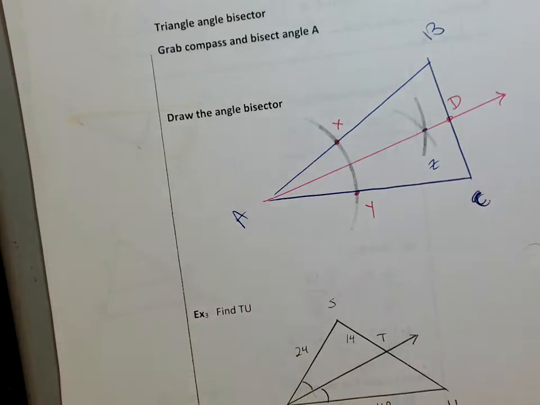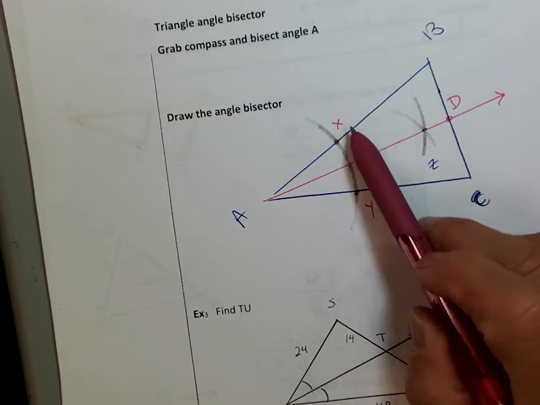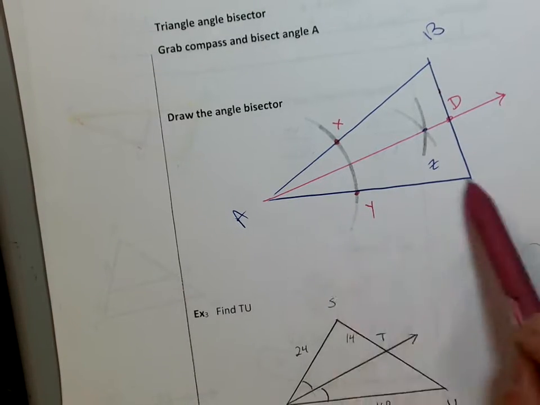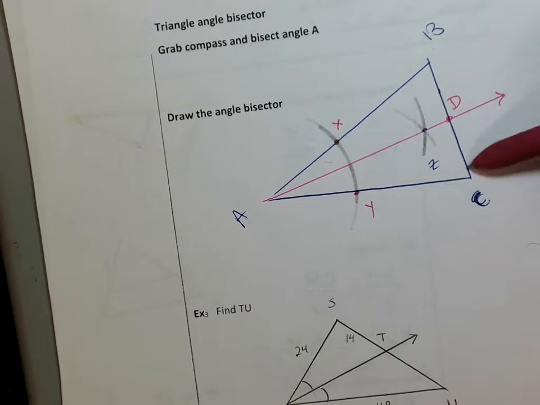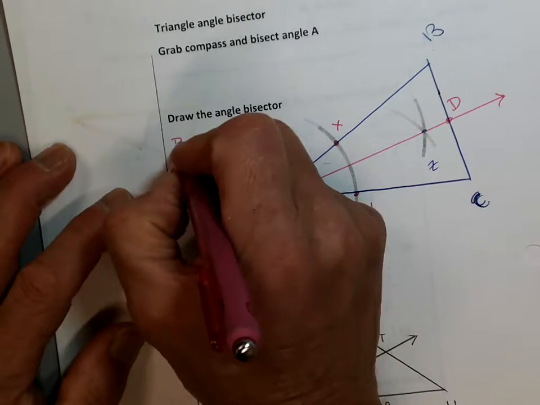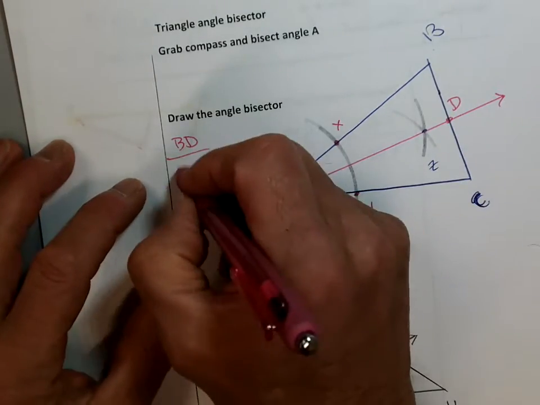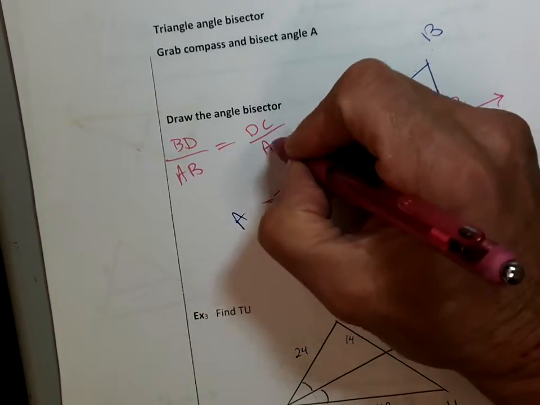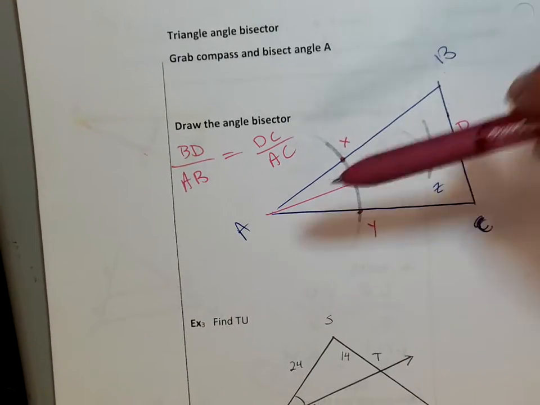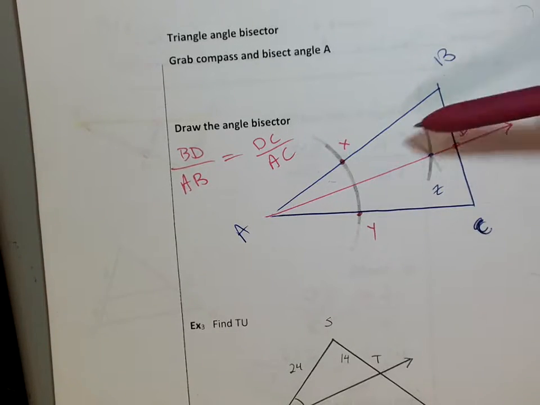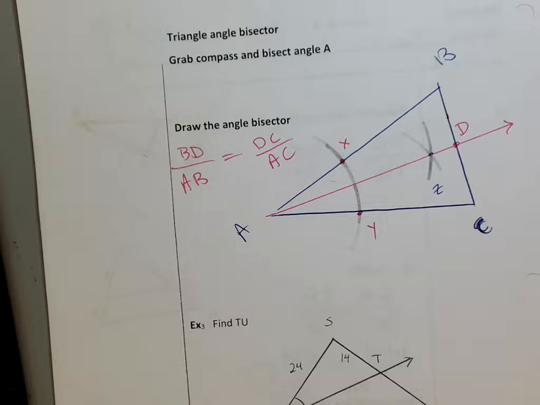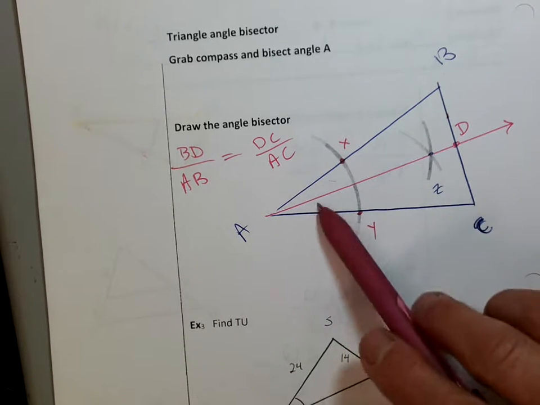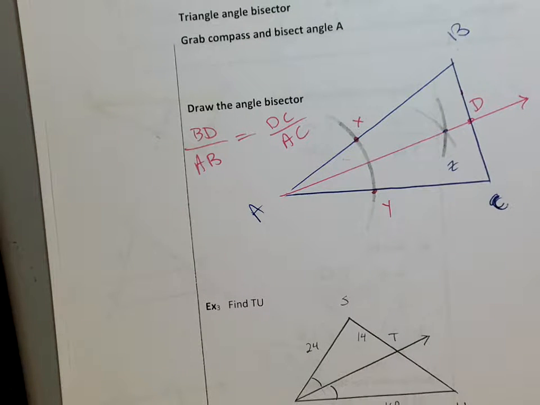So here we go. Here's my rule. You guys ready for my rule? I'll show it, then I'll write it. This side over this side is equal to this side over this side. Or we're going to say that BD over AB is equal to DC over AC. This little side over this triangle side is equal to this little side over this triangle side. Why? If these two angles are equal, and they share this side, then we've made two similar triangles. And if they're similar, they're proportional.